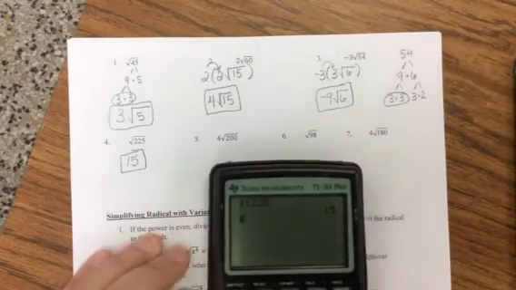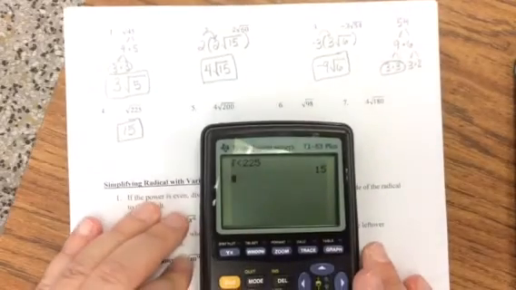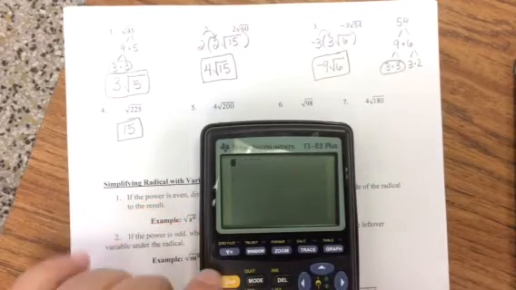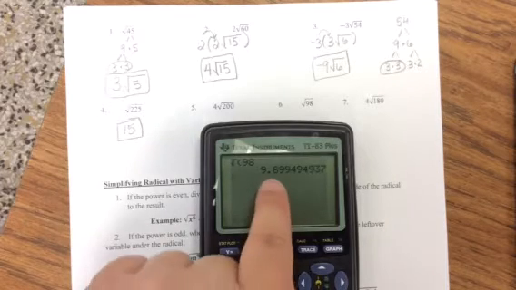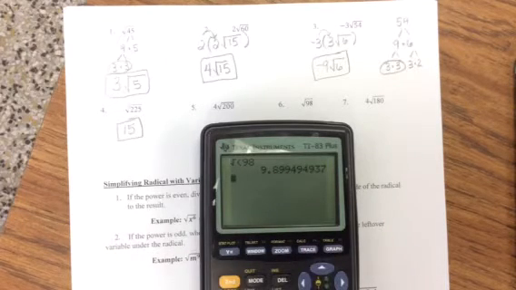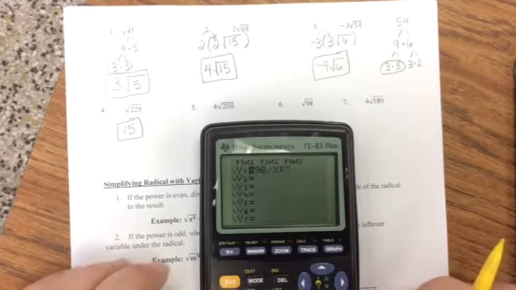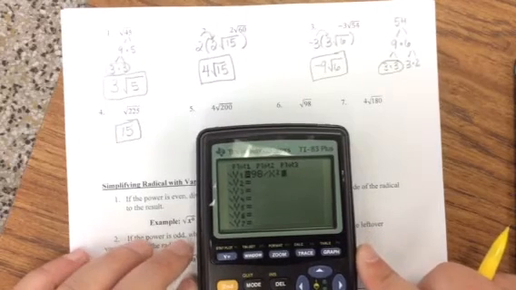Do this on the calculator for you. 98, square root of 98, is it perfect? We see it is not. It has decimals after it, which means it's not perfect. So I go to y equals 98 divided by x squared. And all I'm worried about is the table.